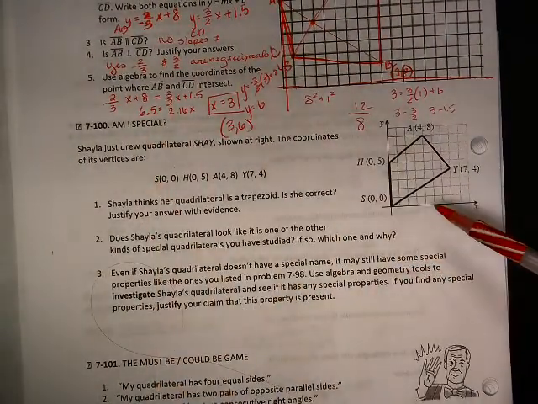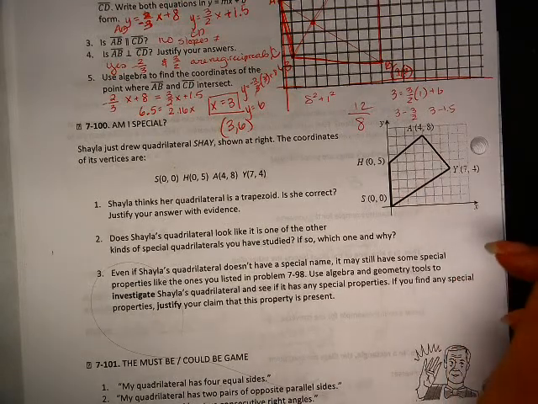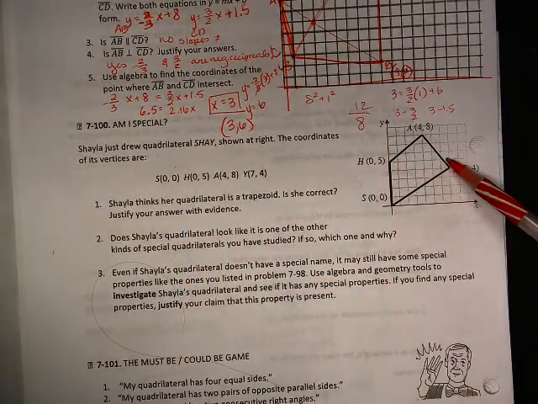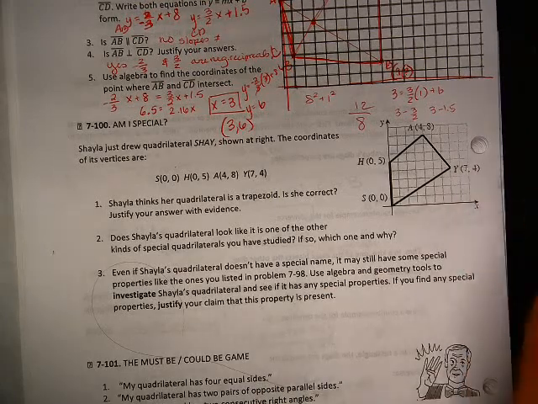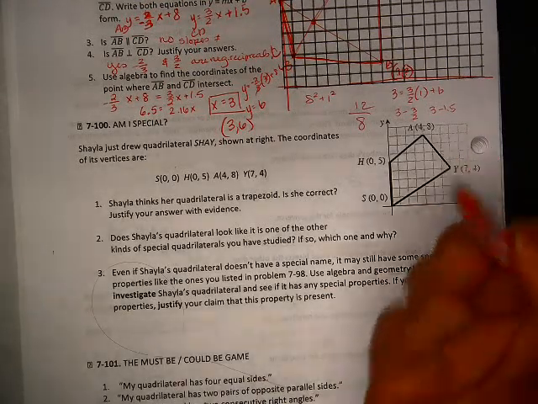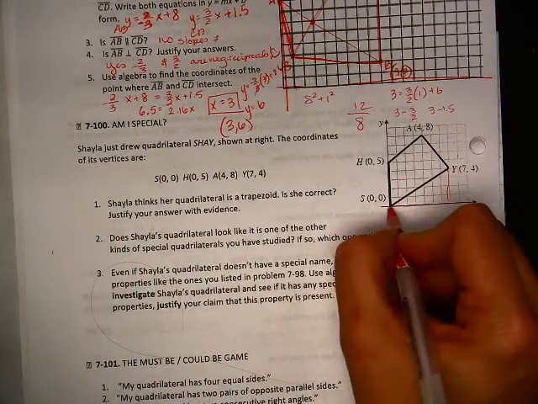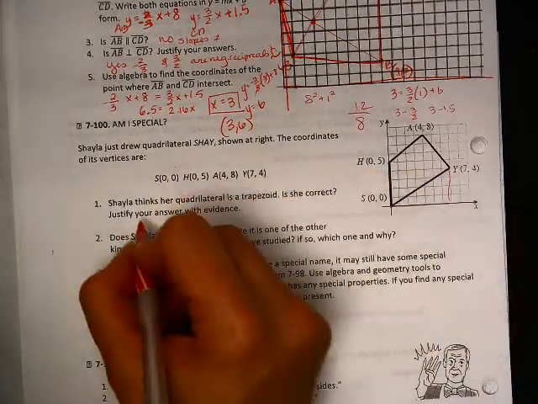We've drawn this, we've labeled this, we are thinking it's a trapezoid. So why would she think it's a trapezoid? Because these look to be parallel. So we're going to provide evidence one way or the other. So if we think they are parallel, we would need to show their slopes. And the slope of this is up 4/7.